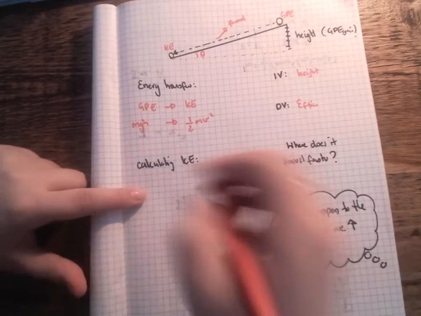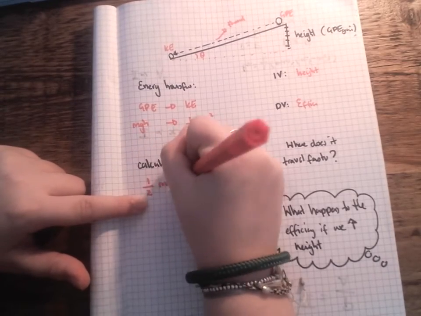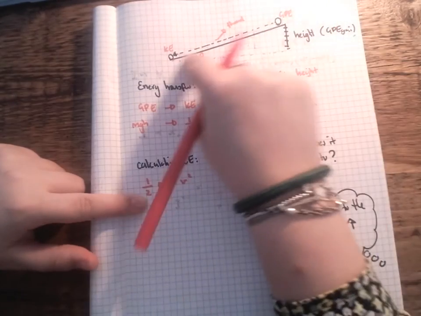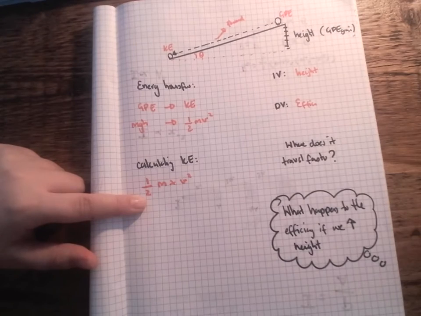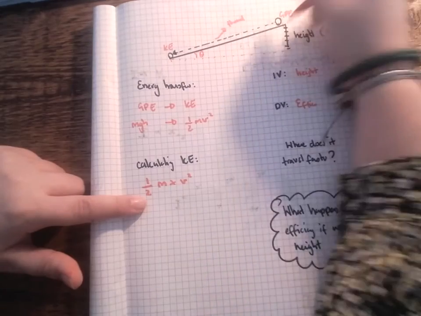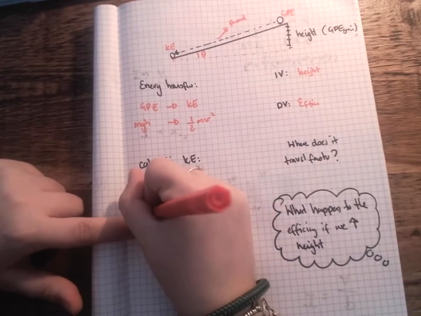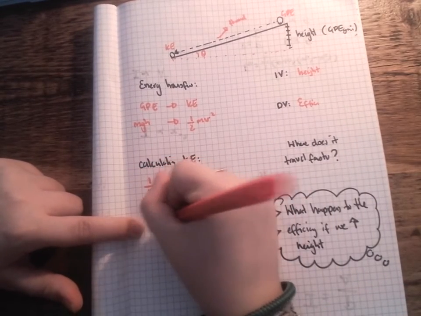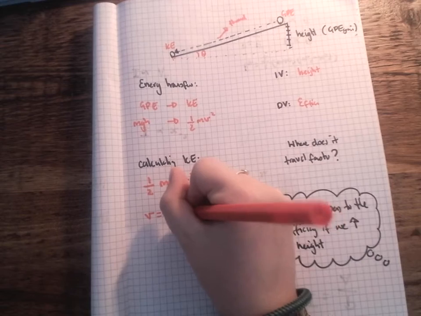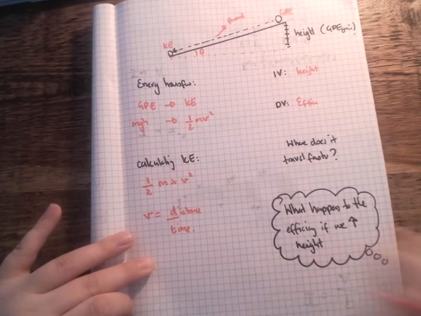Now just remember, to calculate KE, we have to do a half of the mass times the velocity squared. For this one, we can't actually measure the final velocity at home. It's a little bit difficult, so we're going to cheat a little bit with this and actually do average velocity, which isn't the best scientific method, but it is something that we are able to do for distance learning. So speed is equal to distance divided by time. So we're going to do the distance as in the length of the ramp, and we're going to time how long it takes to go down.